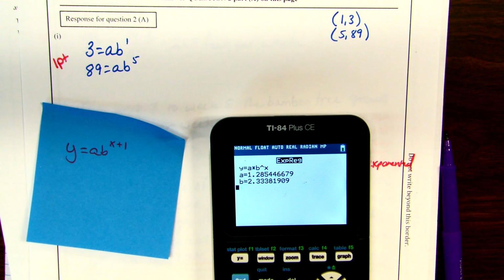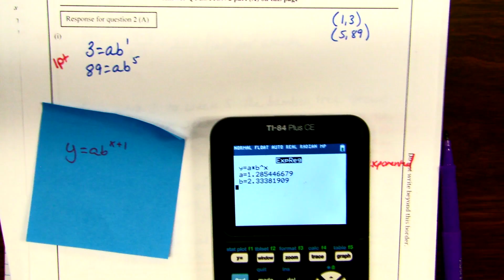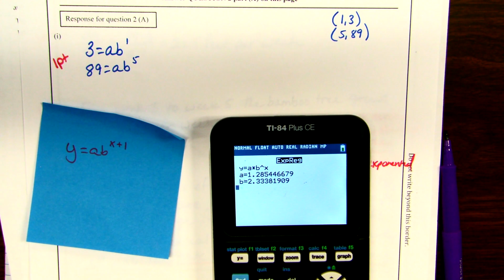This is when you have to use Desmos. You might want to use Desmos anyway. I think Desmos for this type of problem is pretty simple. Watch, when you open up Desmos, this is what you see. You click the plus button, and you find table, and there's your table. So I would type in 1 and 5 for my x's, and I'm just using my keyboard, 3 and 89. There's the table, okay?